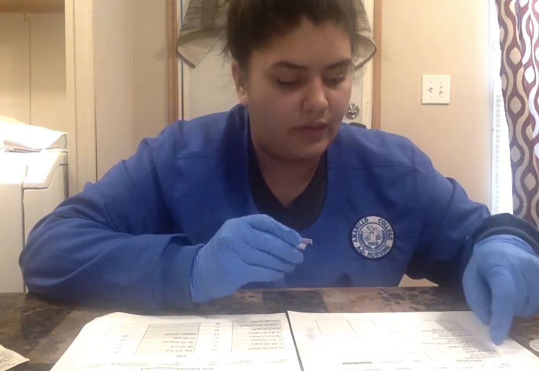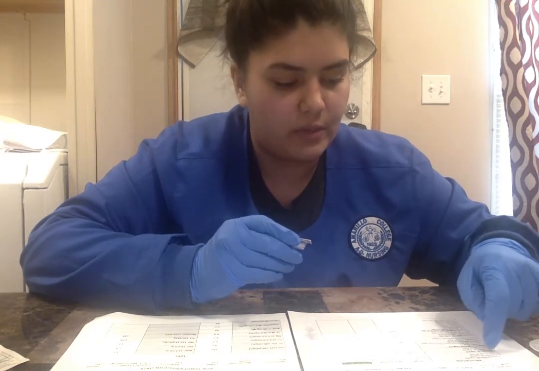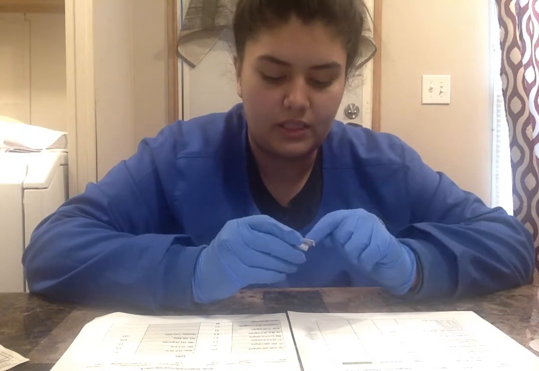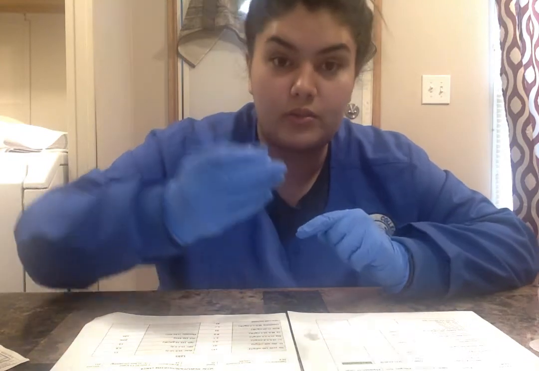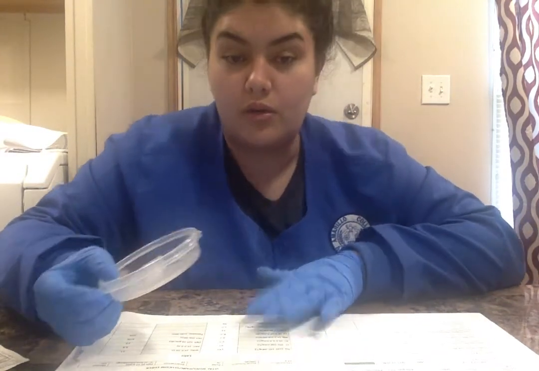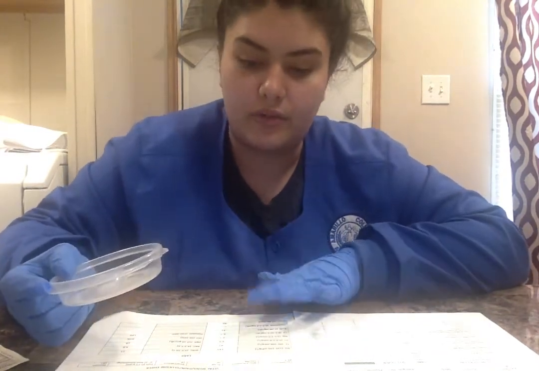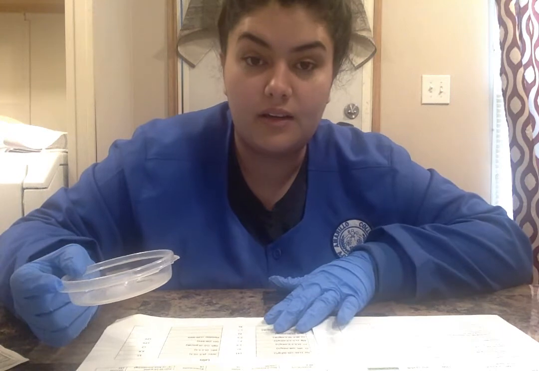On the MAR we have furosemide 60 milligrams per tablet. We're supposed to give 1 tablet PO 2 times a day. So this expires at 6/23 of 2020. This is the right medication. And put it back in our medication cup. We're going to go over to Miss Kitlano.